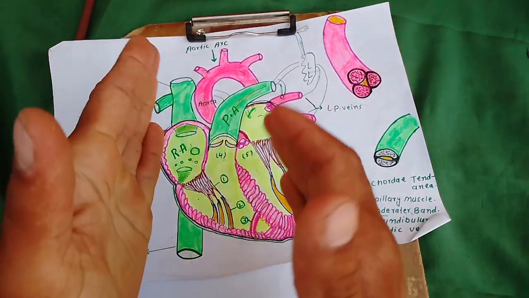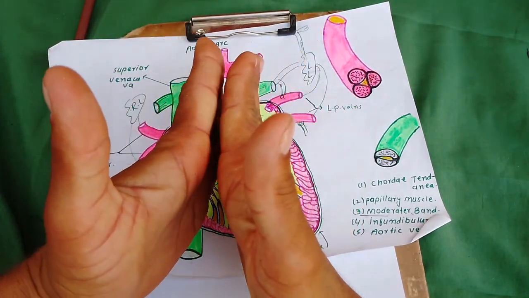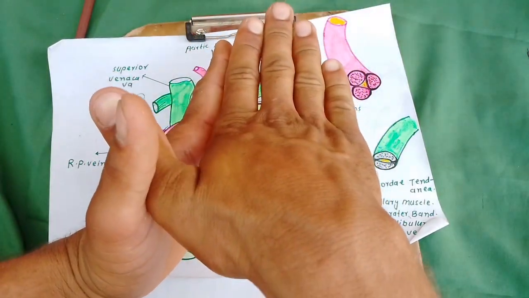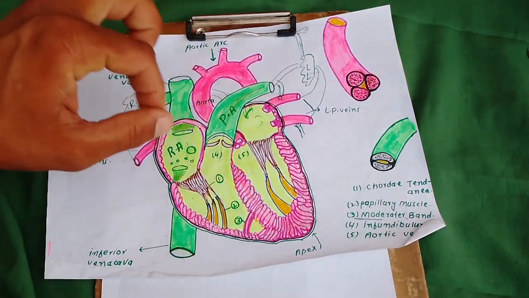The tricuspid valve is like this: this is plate number 1, this is plate number 2, and here is plate number 3. So here is the tricuspid valve.